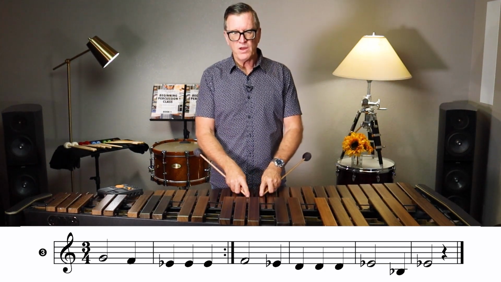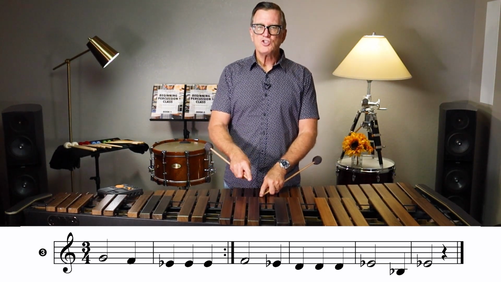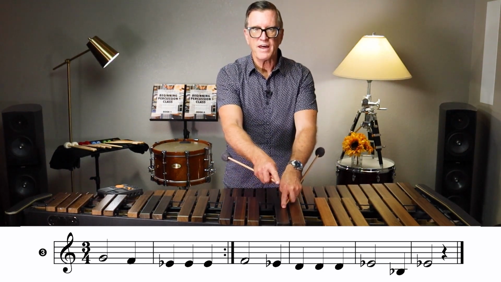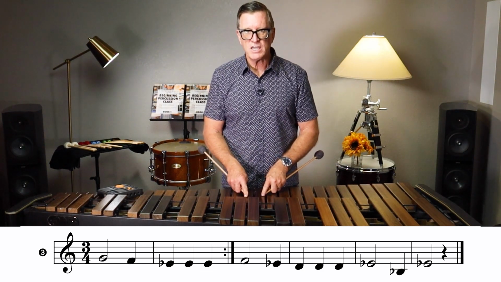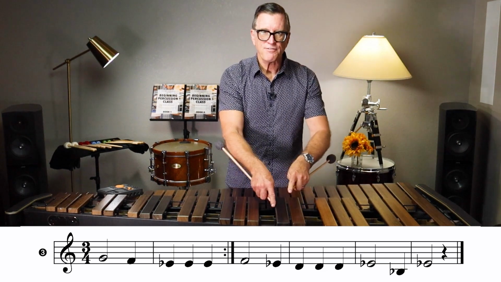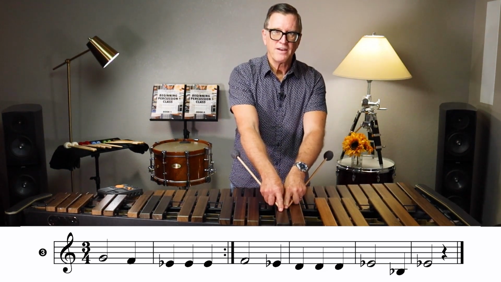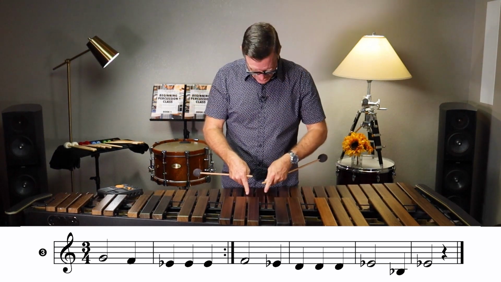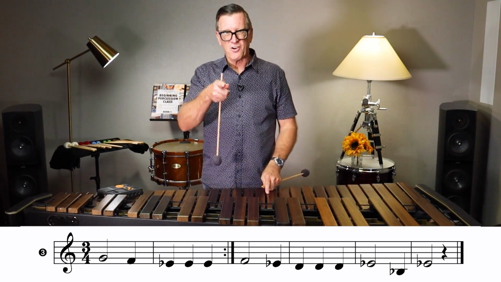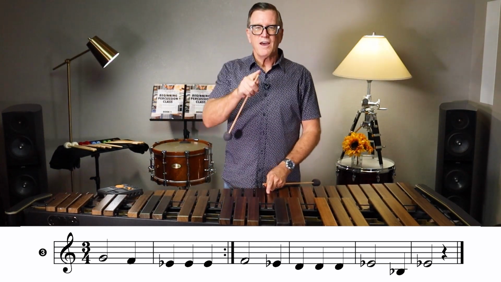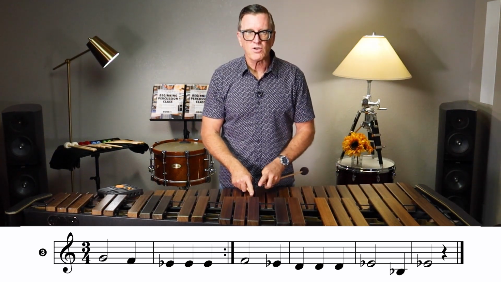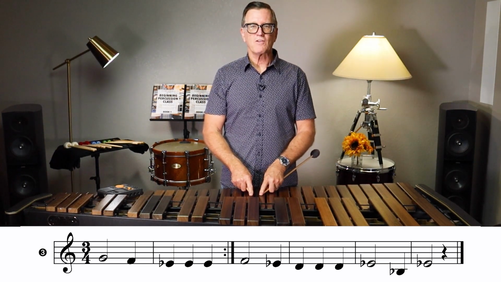1, 2, ready, go. G, F, E flat, E flat, E flat. G, F, E flat, E flat, E flat. So I'm touching those keys so I don't have to look down at my hands. All right? I don't know if you're watching the video, but you can see I'm staring actually at the camera. I'm not even staring at the music. I don't have to look at my hands when I'm playing this.